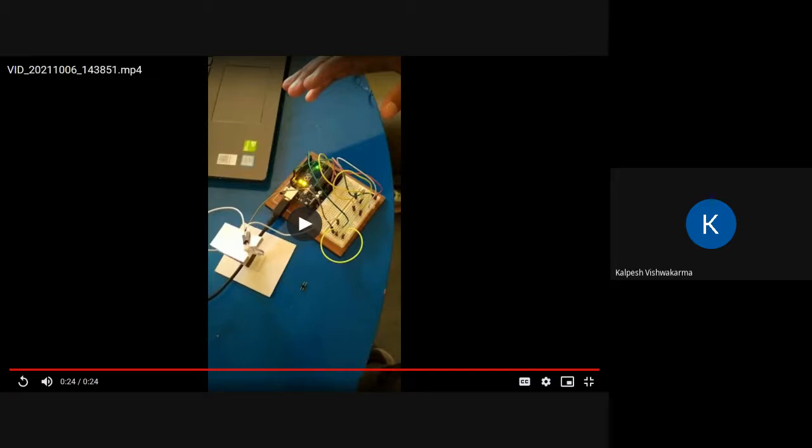The value was ranging from around 160 to 100, because of the defect, sir. At first it was ranging from 0 to above 1,000, like 1,200 or 1,300.